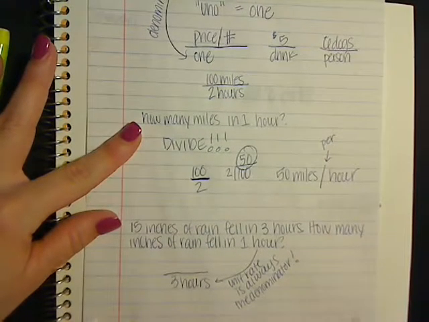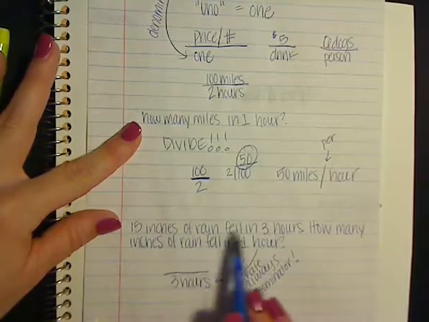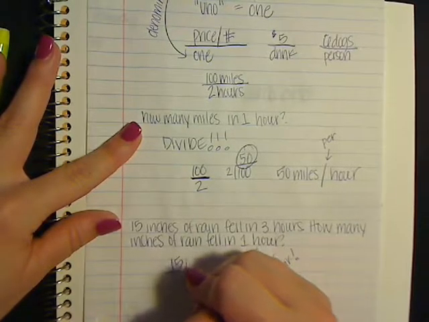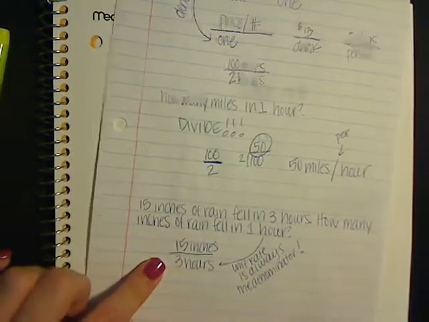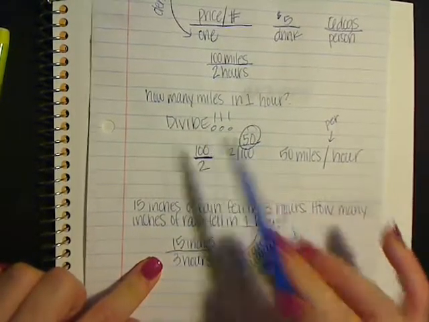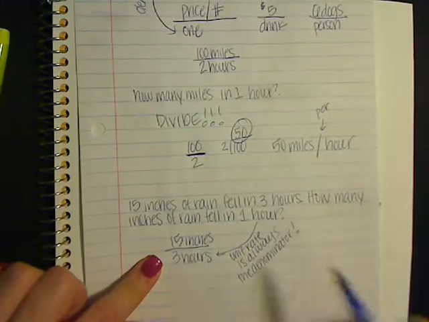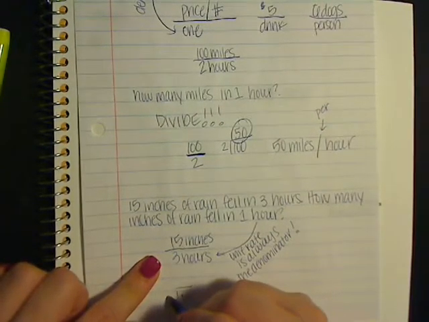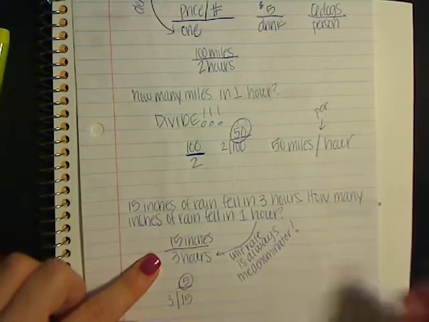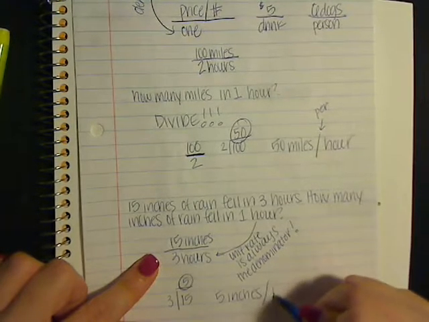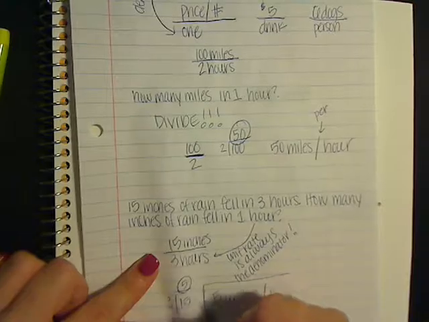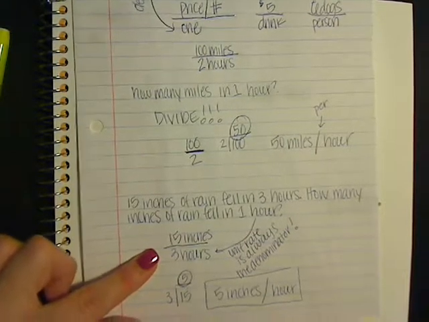So that means 15 inches in 3 hours. And again, to find the unit rate, all we do is divide. So 15 divided by 3 is 5. So 5 inches per hour fell.